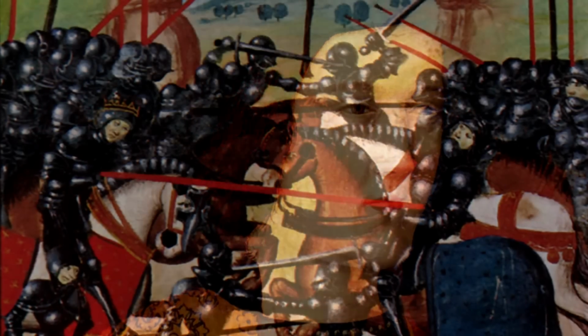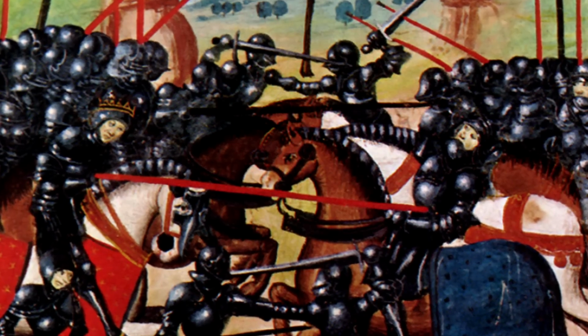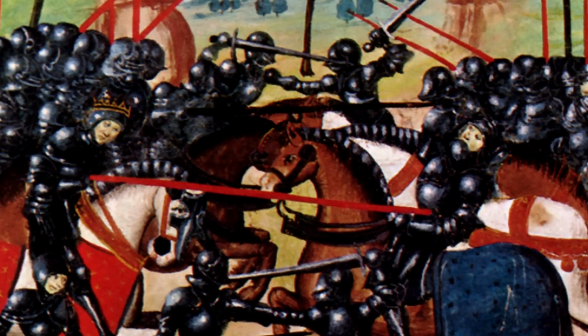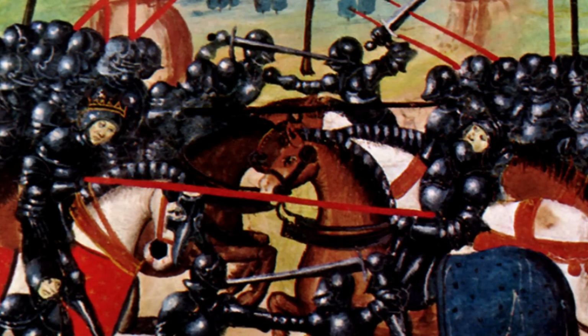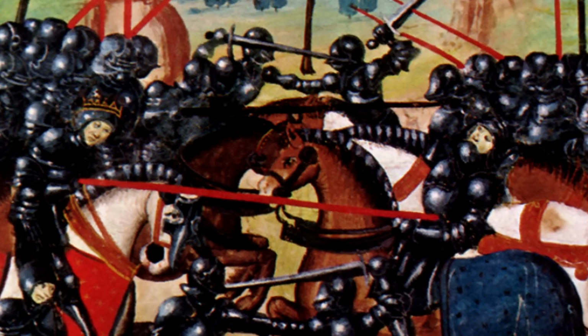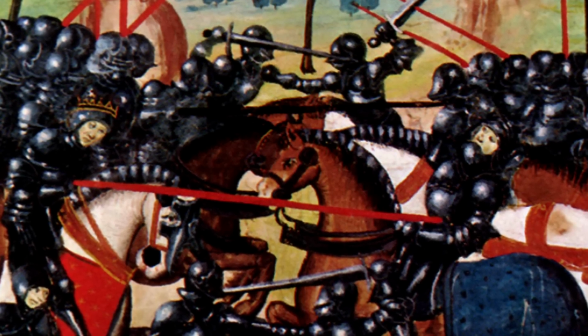Both Edward and Richard then progressed south, gathering supporters as they went, one of whom was their brother George, Duke of Clarence, who had been alienated by Warwick after he restored the Lancastrians to power. The Yorkist army then engaged the Earl of Warwick at the Battle of Barnet on the 14th of April, 1471, in which Richard, Duke of Gloucester, would come of age.